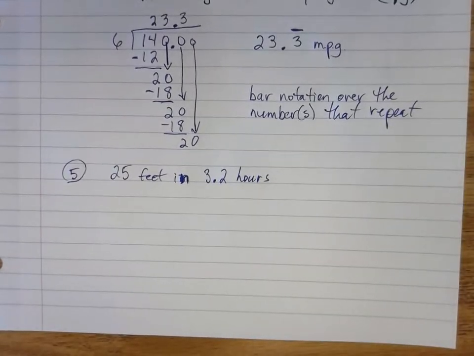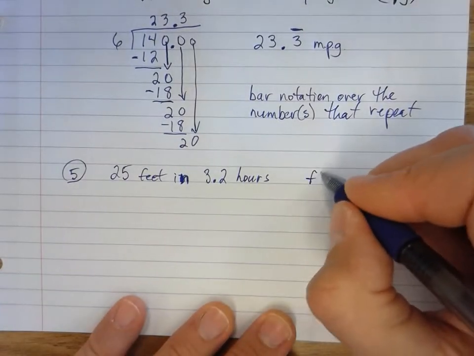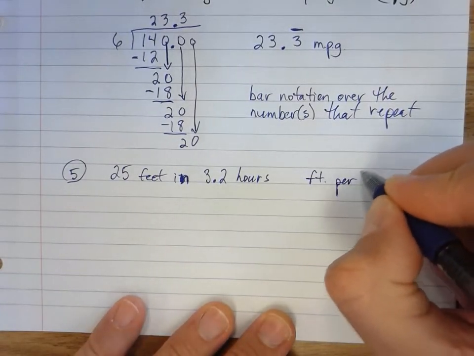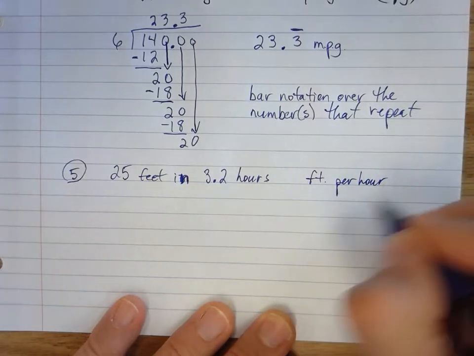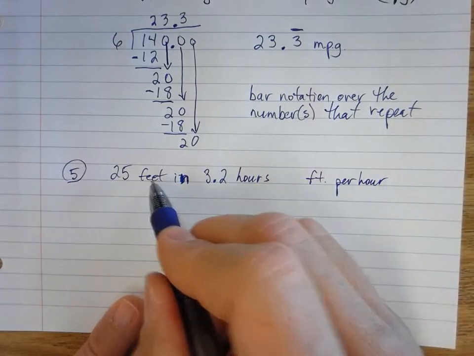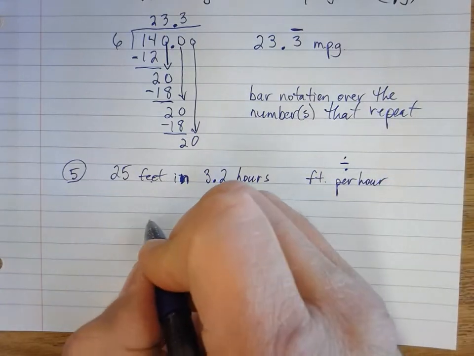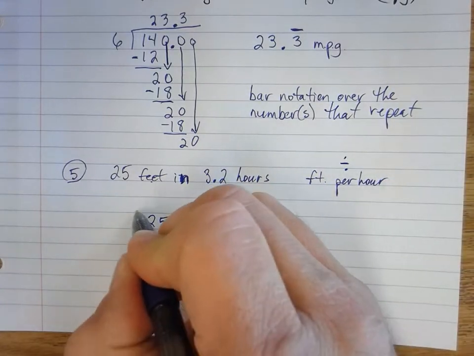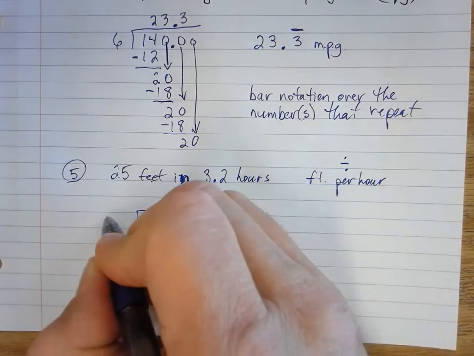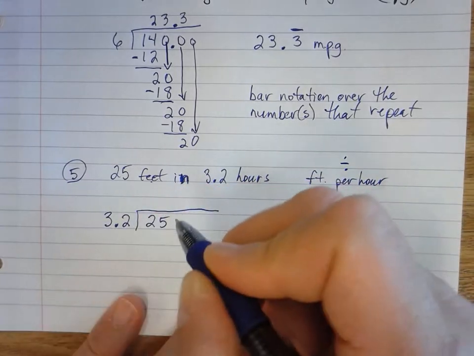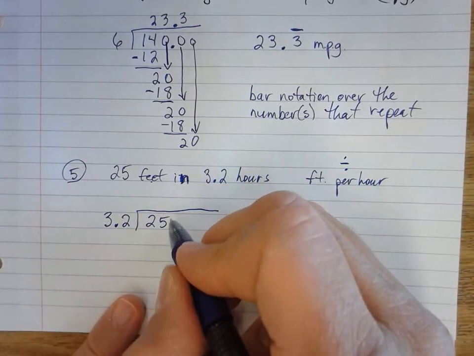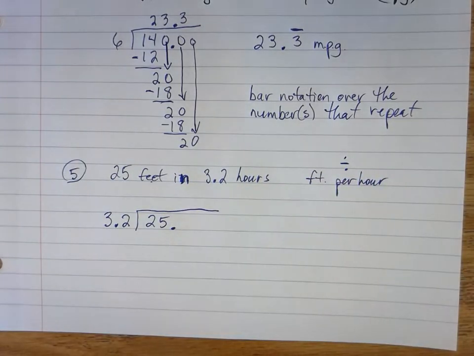All right, so again, that would be feet per hour. Feet per hour would be the rate, so we're going to do feet divided by hours. So 25 is going to go on the inside, and the hours is going to go on the outside. I'm going to put my decimal there because I'm going to have to do some decimal movement. This is a little review of dividing decimals.